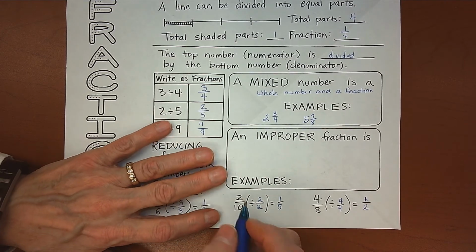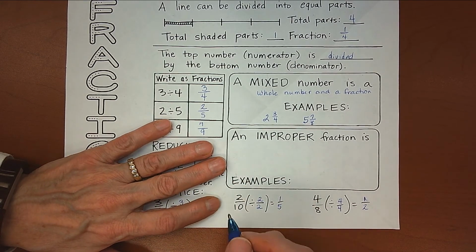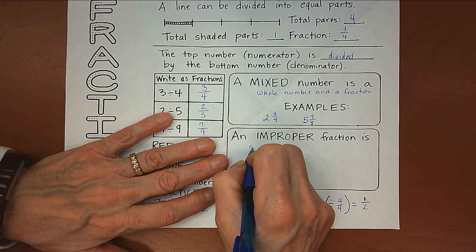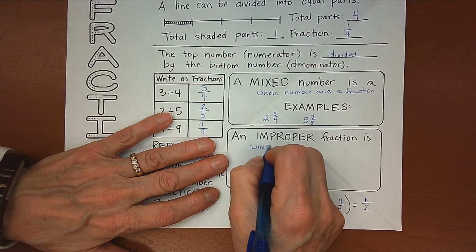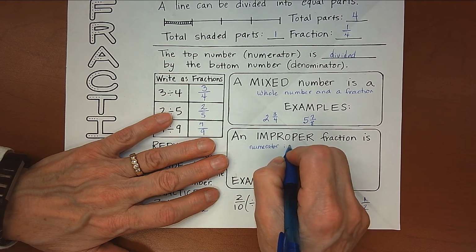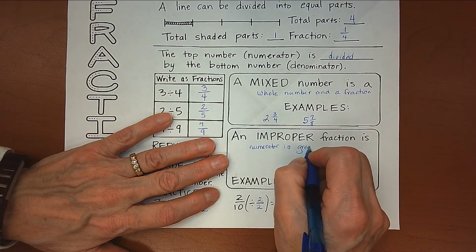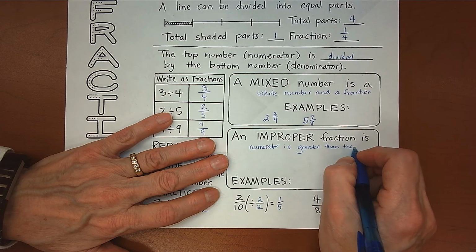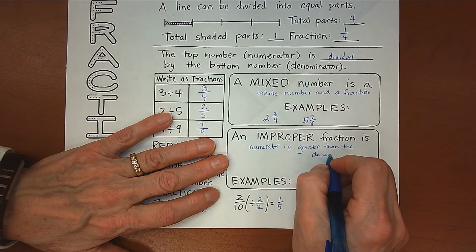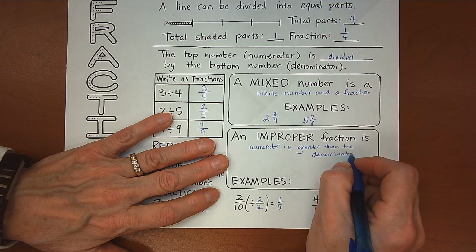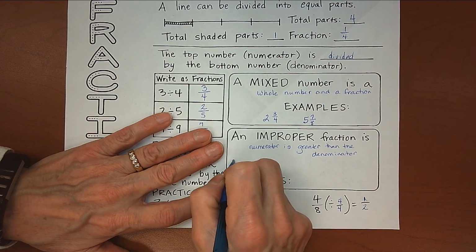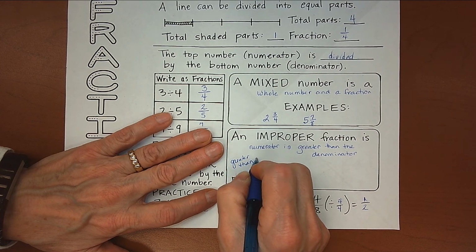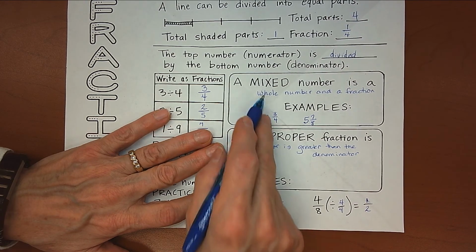But improper fractions are fractions whose numerator is greater than the denominator. So an improper fraction is a fraction where the numerator, the top number, is greater than the denominator. They are fractions that are equal to or greater than 1. So they're greater than 1. In other words, we could change them into mixed numbers.